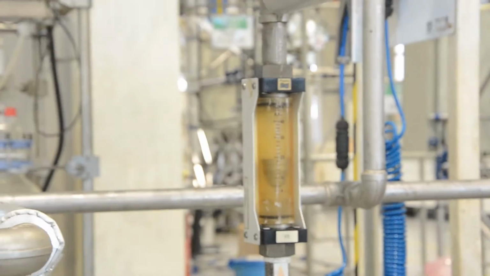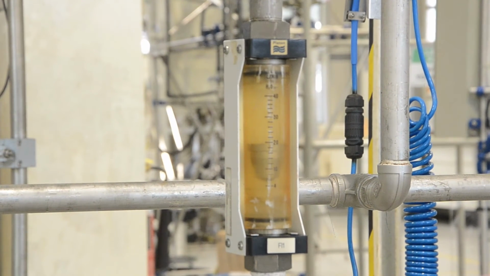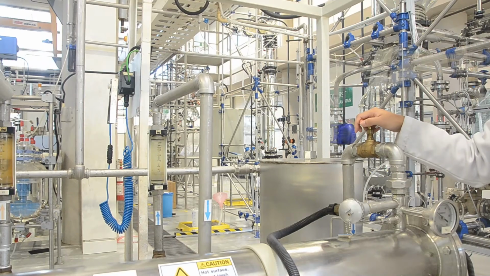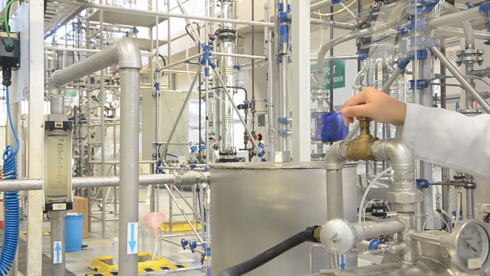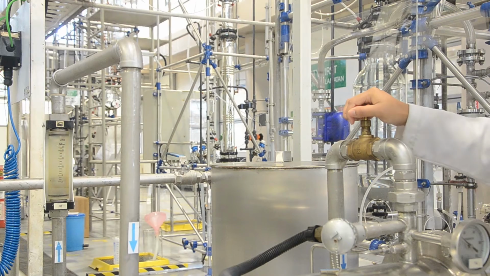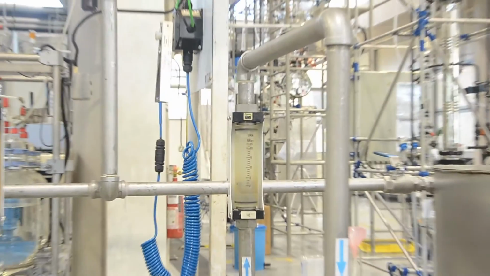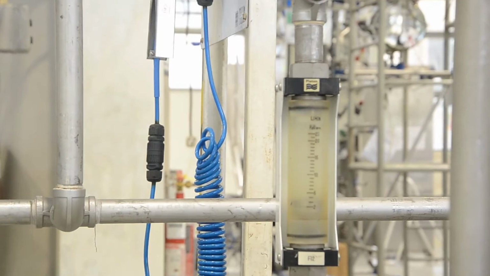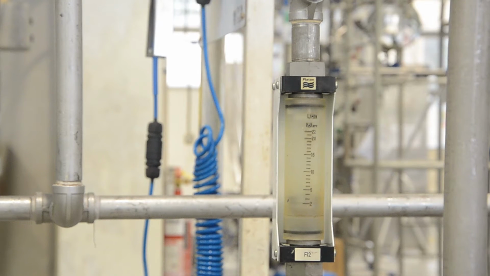You can see the increment in the hot water flow rate. Next, we want to adjust the valve for the cold water flow rate. You can see the increment in the flow meter. Make sure it reaches 4.